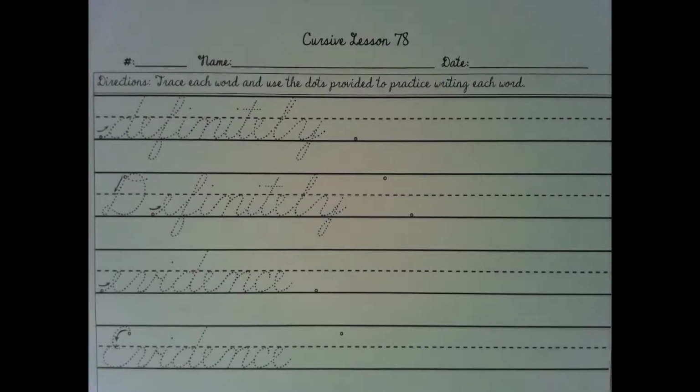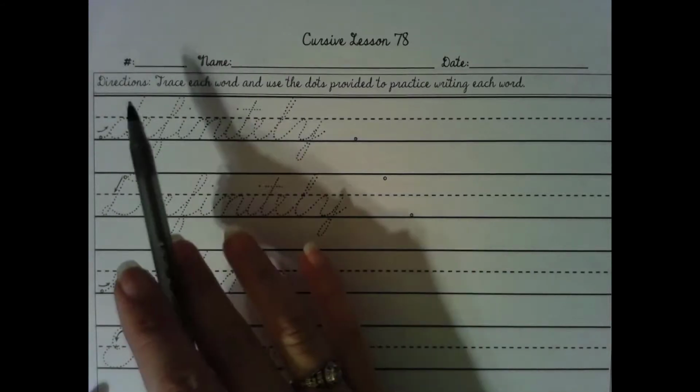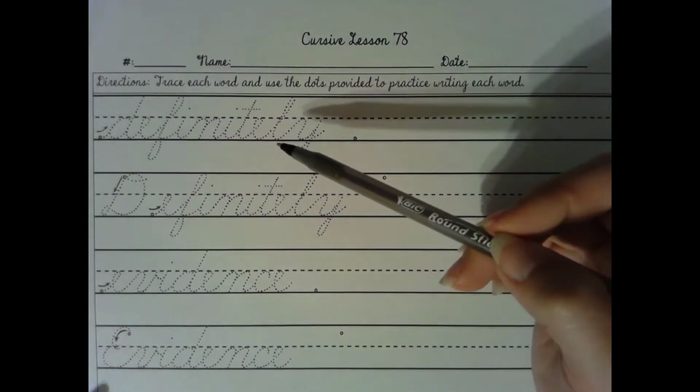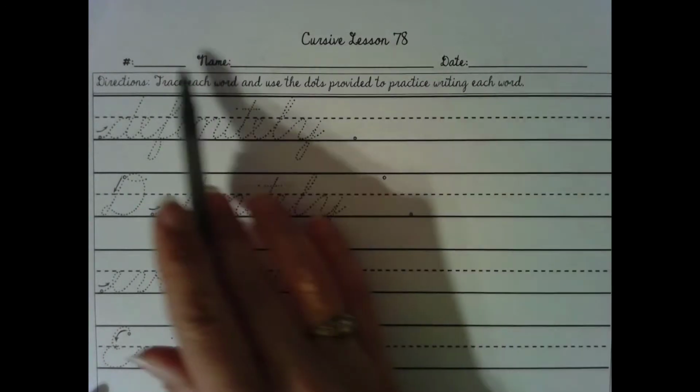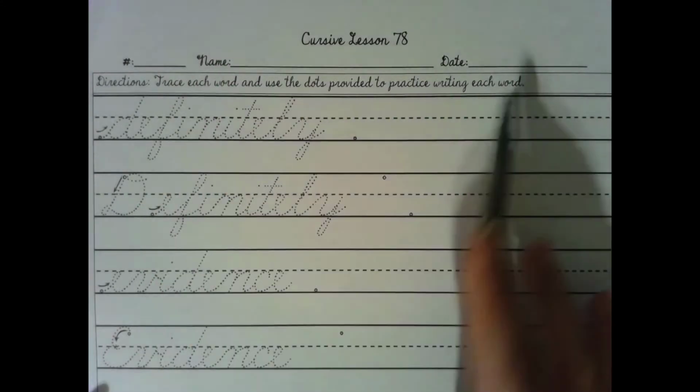Welcome to Cursive Lesson 78. We're going to work on some high frequency words that are used especially in constructed responses. Okay, so first thing that we need to do, we're going to work on the words definitely and evidence, but the first thing we need to do is put your heading on, your name, number, date.